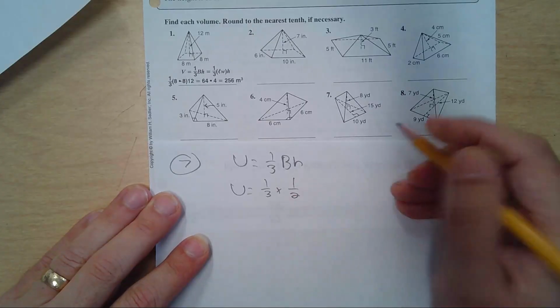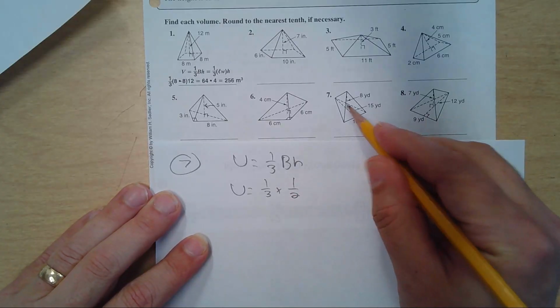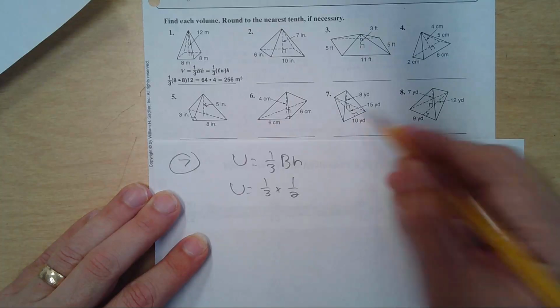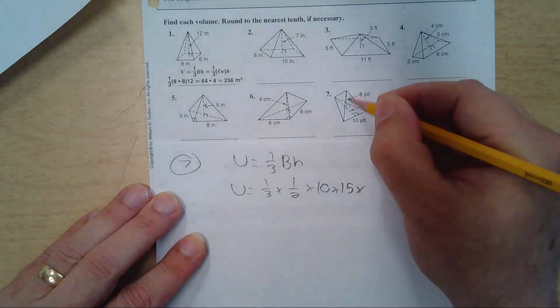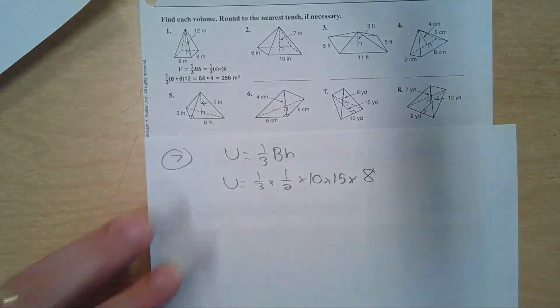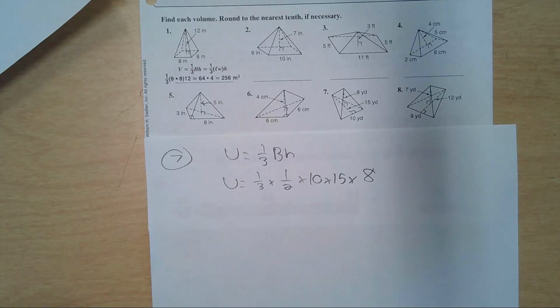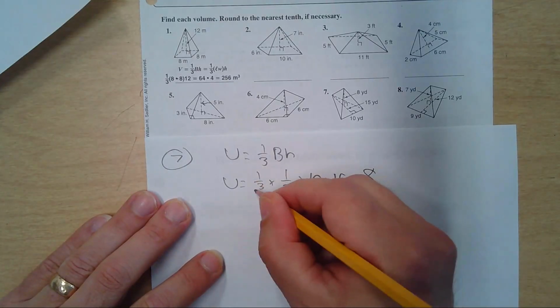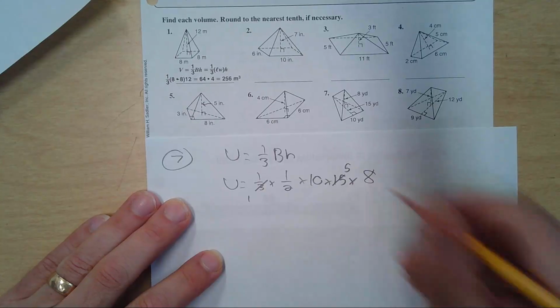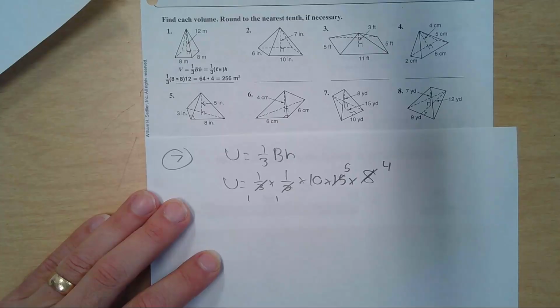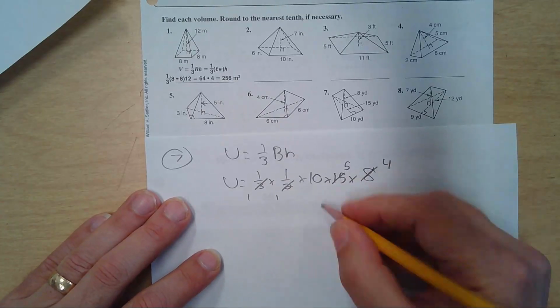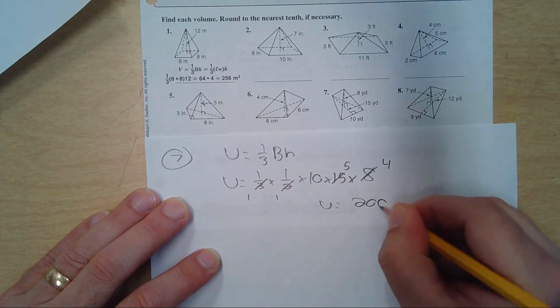So 1/2, 10, and 15 form the base. 8 yards there forms the height. So that and that can be canceled out. That and that can be canceled out. 20 times 10, 200.